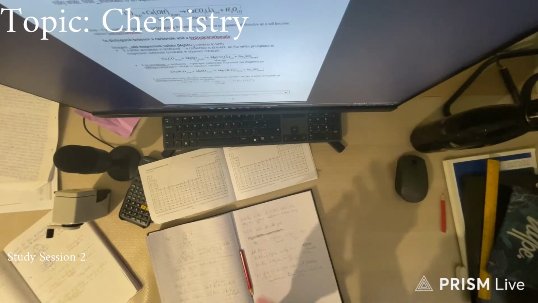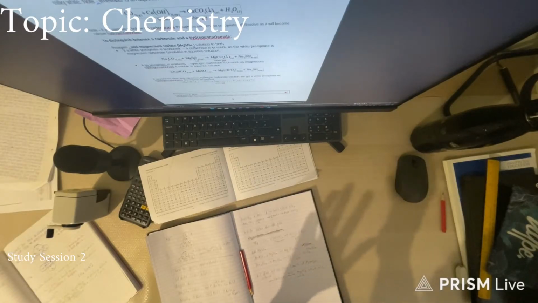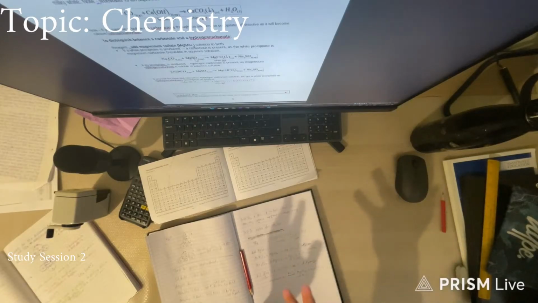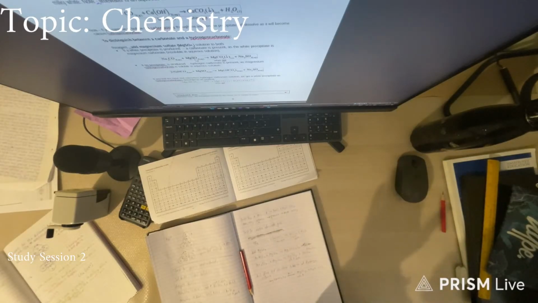Then hydrogen carbonate and carbonate. We're going to react it with any dilute acid, so hydrochloric acid. We react that together, so we're going to get NaCl plus CO2 plus H2O. Then we have to test for carbon dioxide gas.